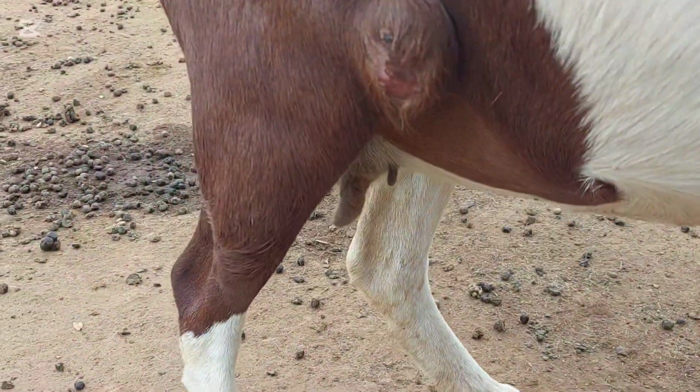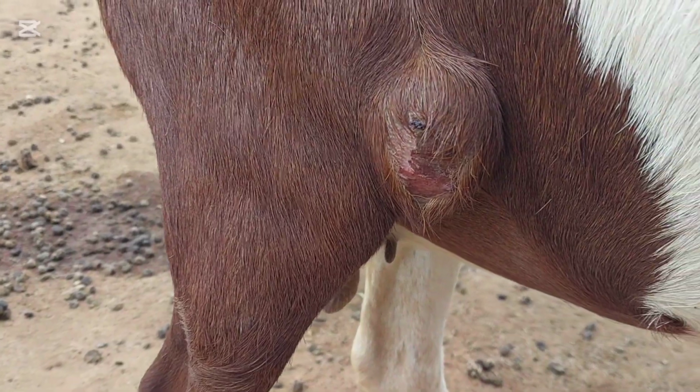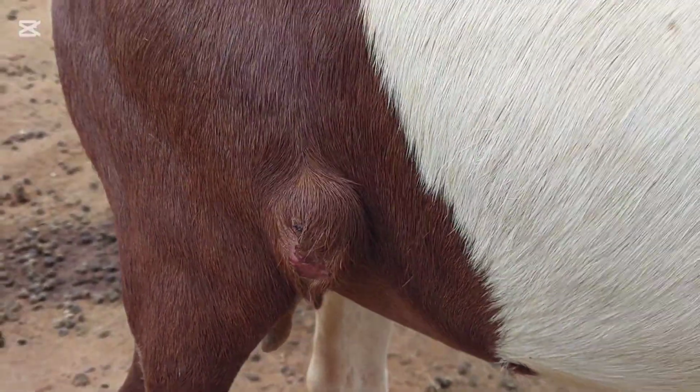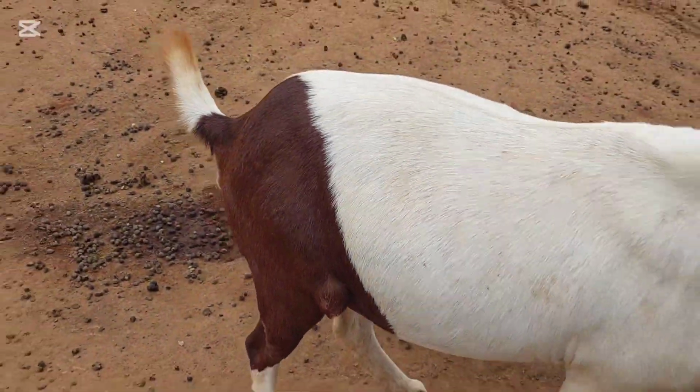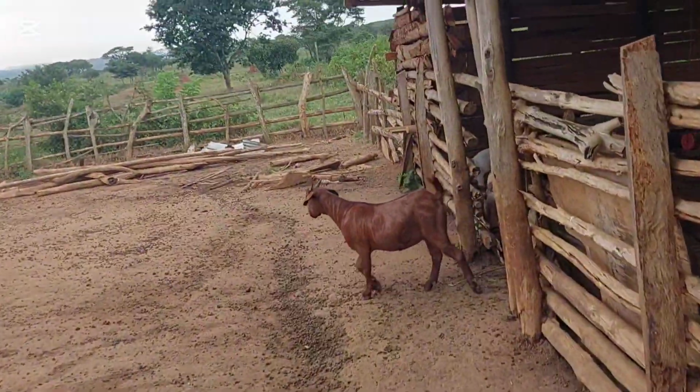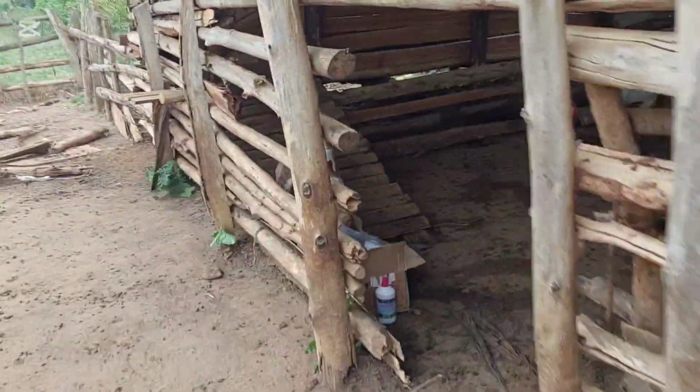Then you can also look at the eyes. Normally the eyes are supposed to be moist, but if there is a problem with the eyes, they will produce a yellow discharge.